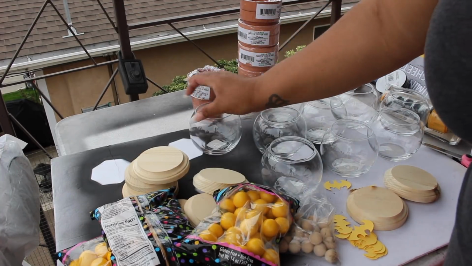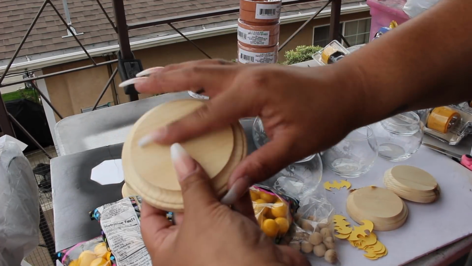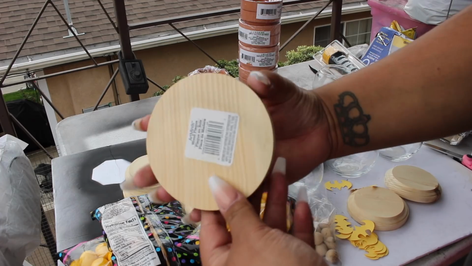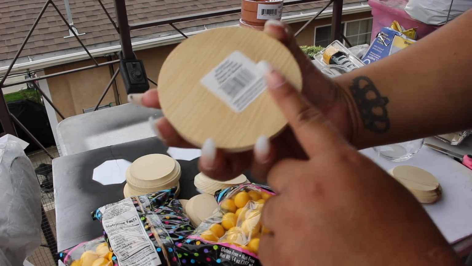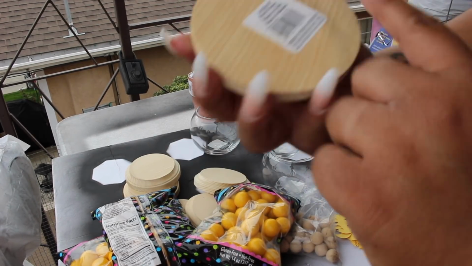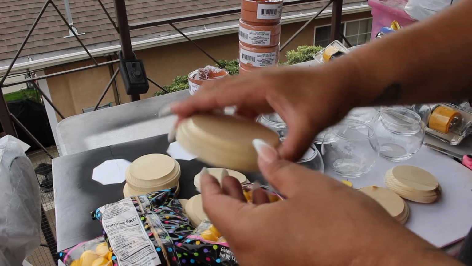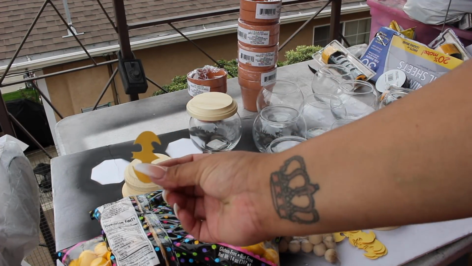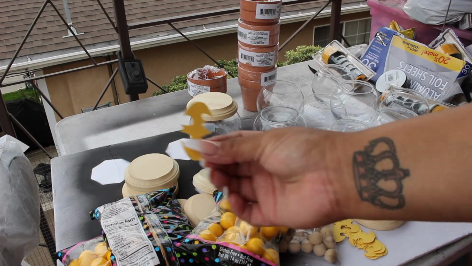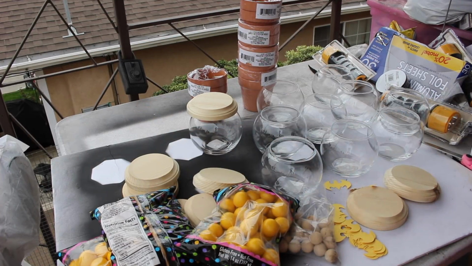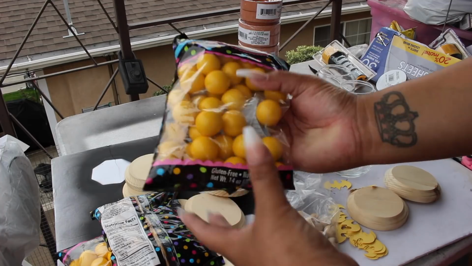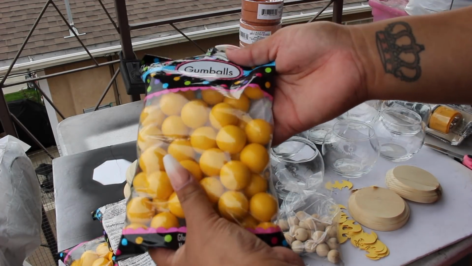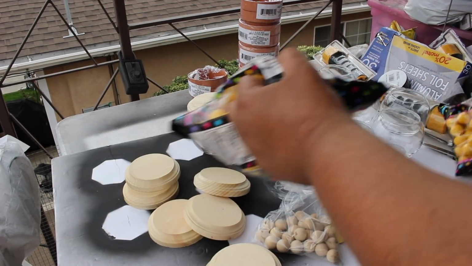They're the smaller ones. I got these little wooden circles from Michael's. It doesn't say how big they are, but they're perfect to go on top of it. And I cut out some little Batmans. You're going to need scissors, a glue gun, and last but not least, some gumballs to go inside.